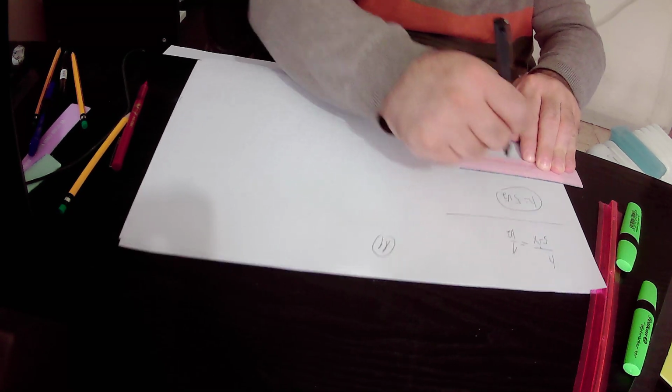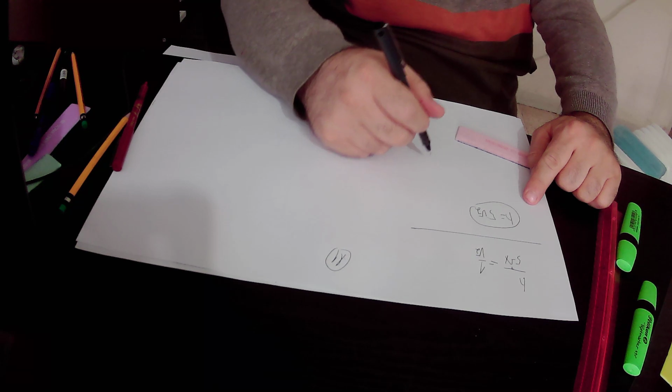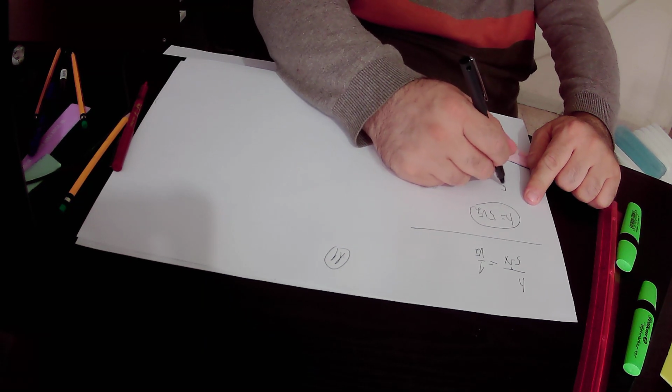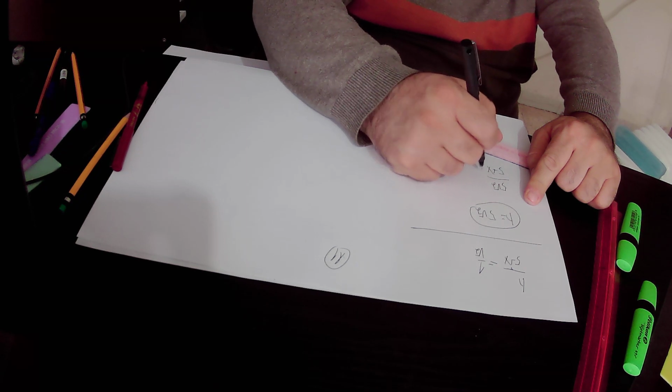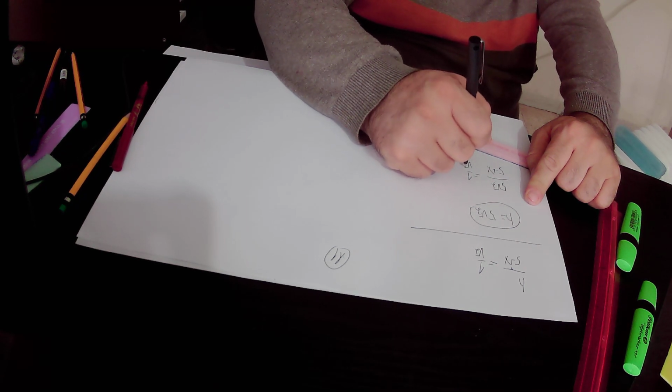So we substitute h in this equation by 5 times square root of 2. So we'll do it and we'll get that 5 times square root of 2 over 5 plus x equals to 1 over square root of 2.